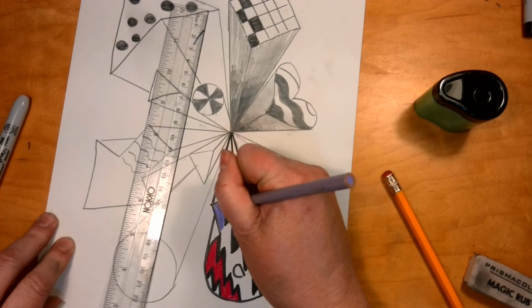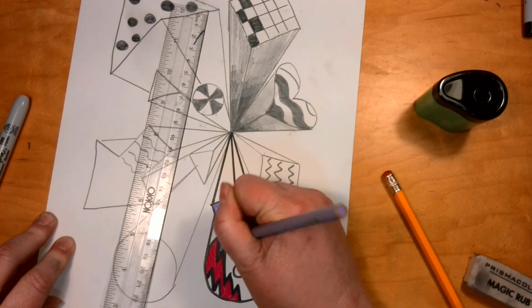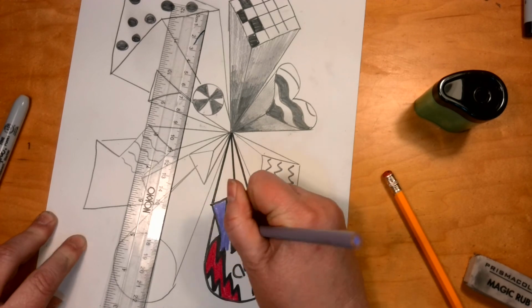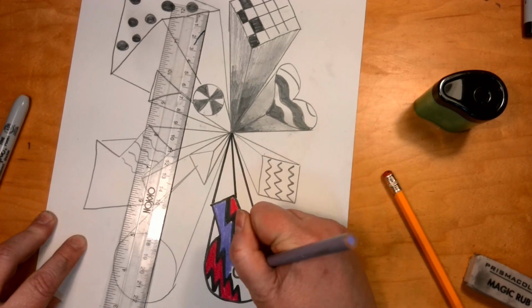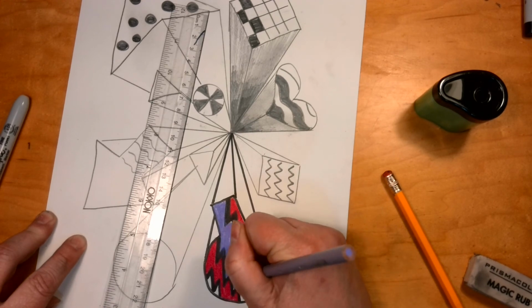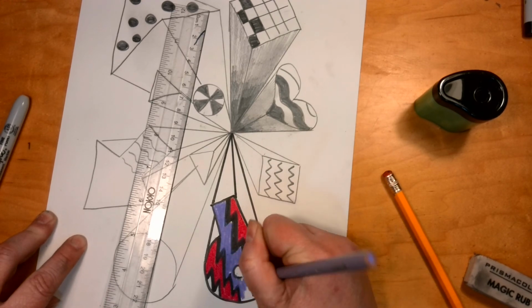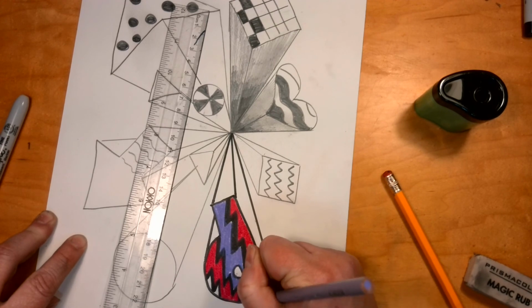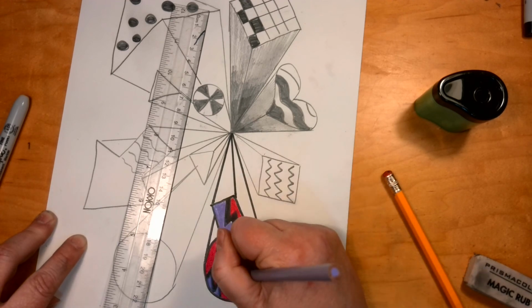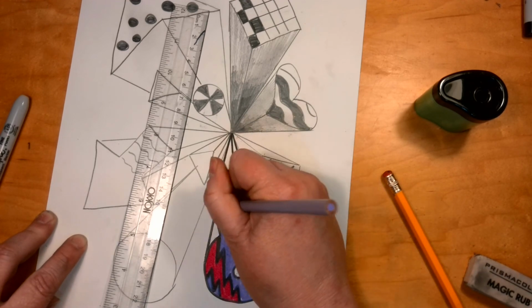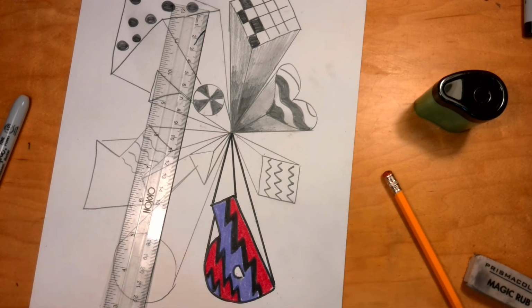And then I'm going to use both this magenta and this violet. I could do a blend, or I could just pick one for each side. So I'm going to do one for each side. Nice and bold. Sometimes I will go back over with my marker to clean up those edges. And then I'm going to do this.